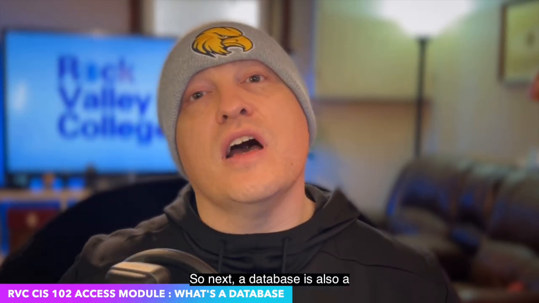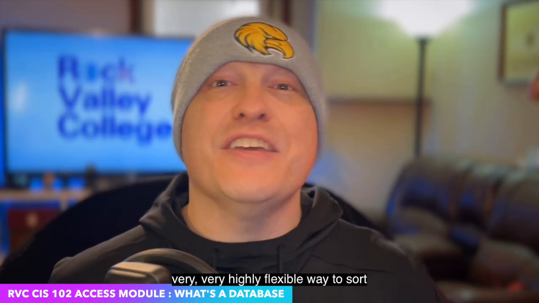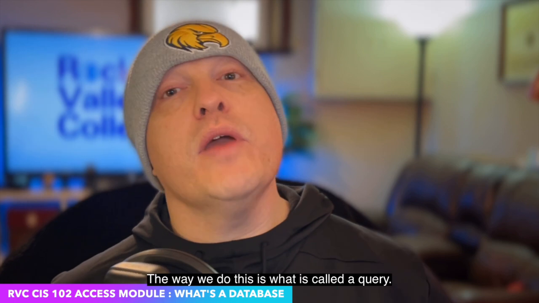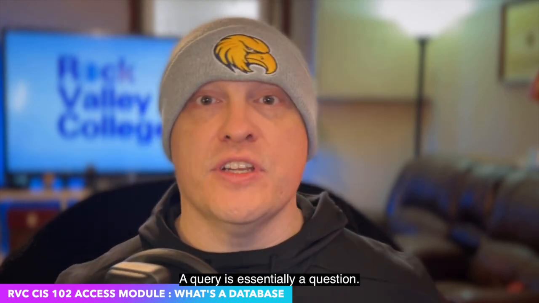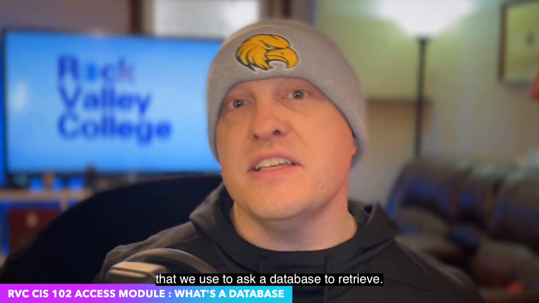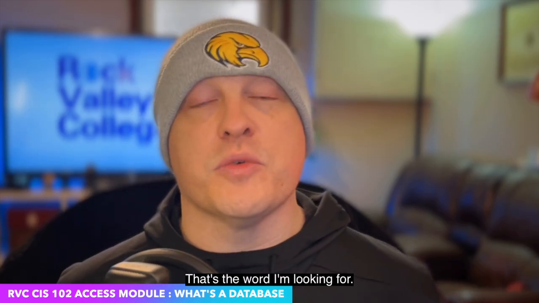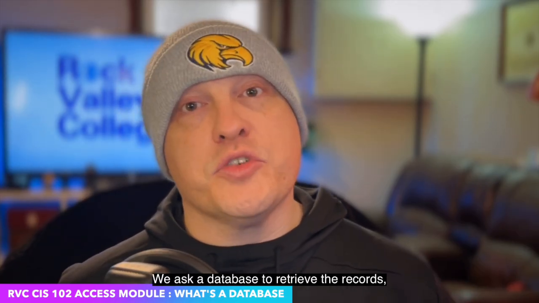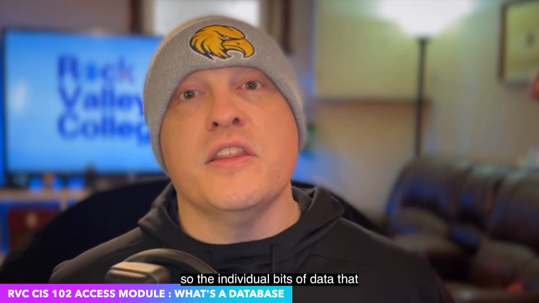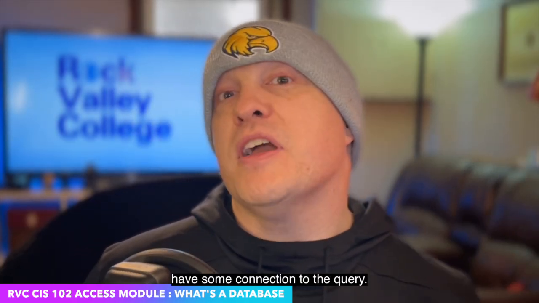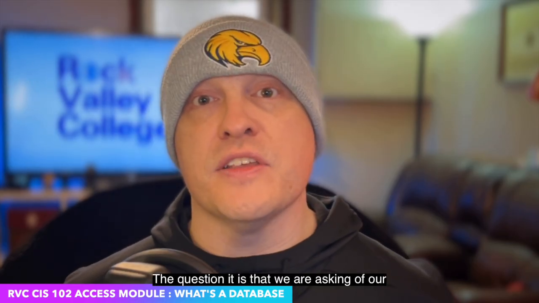So next, a database is also a very, very highly flexible way to sort and organize data. The way we do this is what is called a query. A query is essentially a question. It's a very structured question that we use to ask a database to retrieve, that's the word I'm looking for. We ask a database to retrieve the records, so the individual bits of data that have some connection to the query, the question that we are asking of our databases.